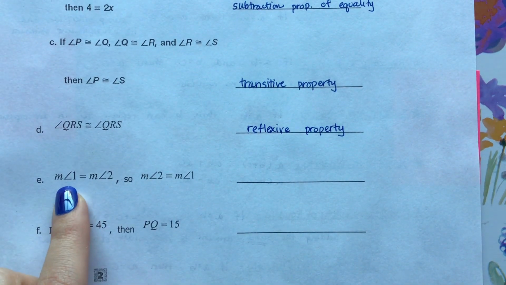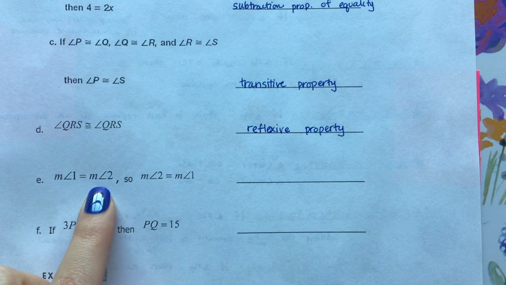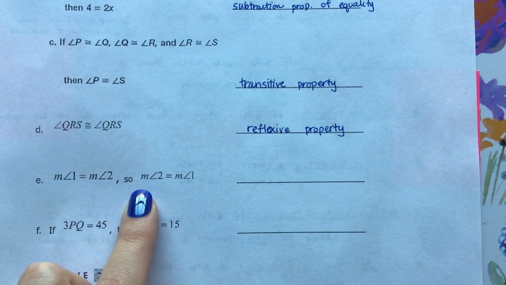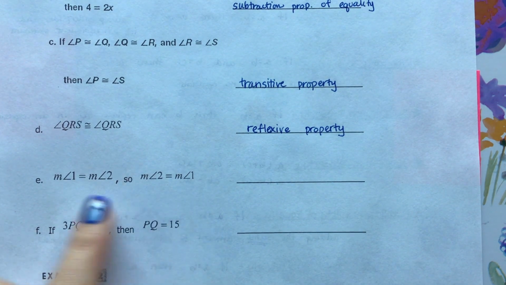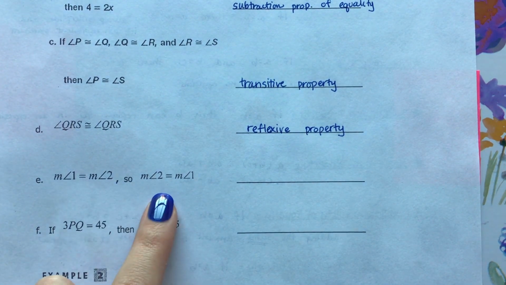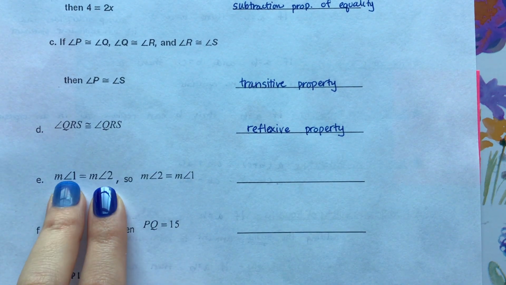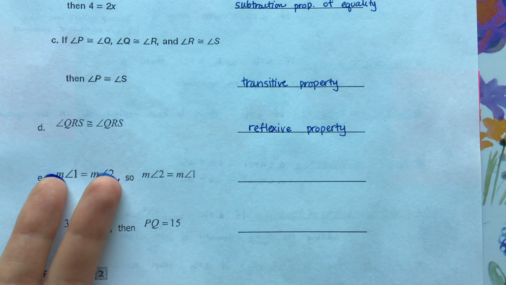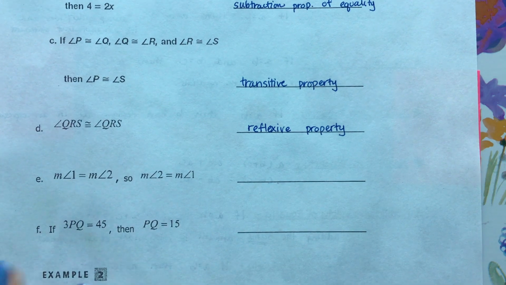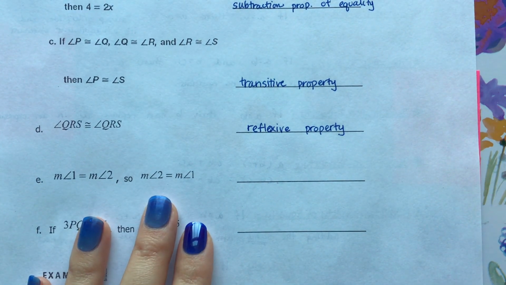Here we have the measure of angle 1 is equal to the measure of angle 2, so the measure of angle 2 equals the measure of angle 1. The only difference to get from one spot to the next is we took the sides of our equations and flipped them backwards. So our solution is going to be the symmetric property.